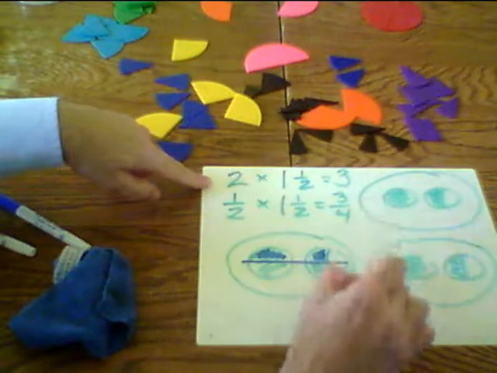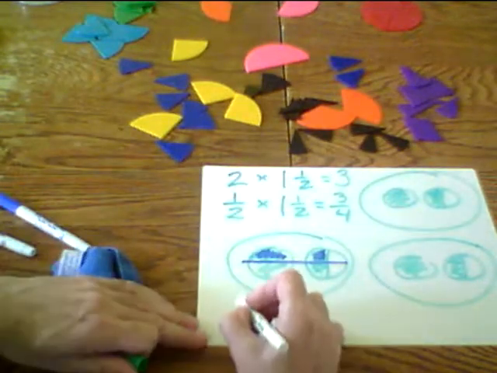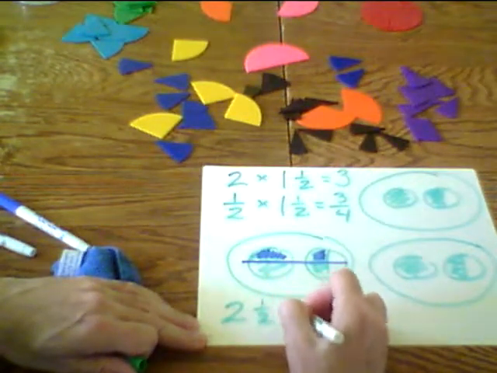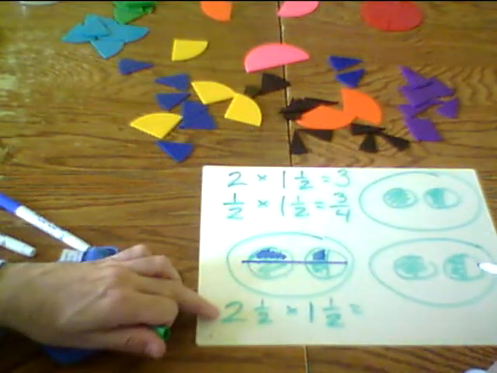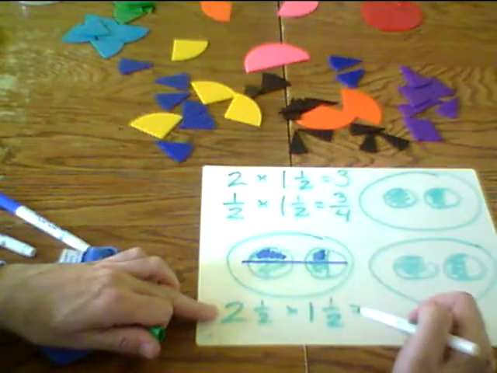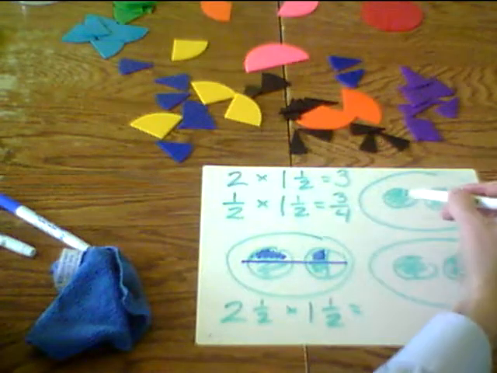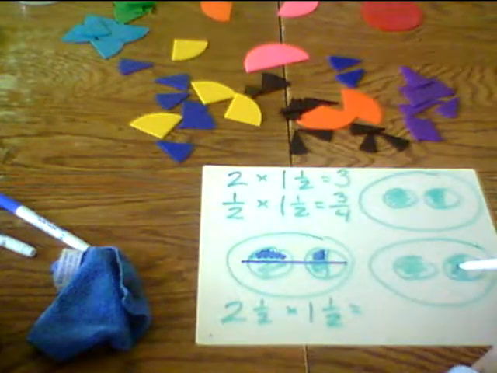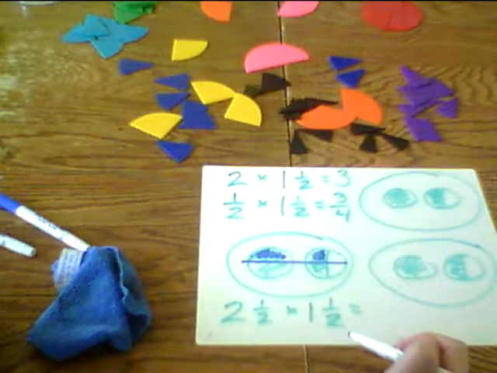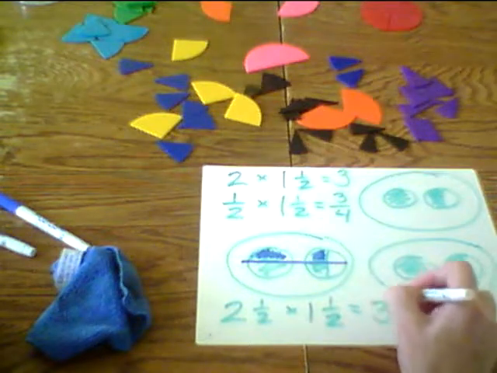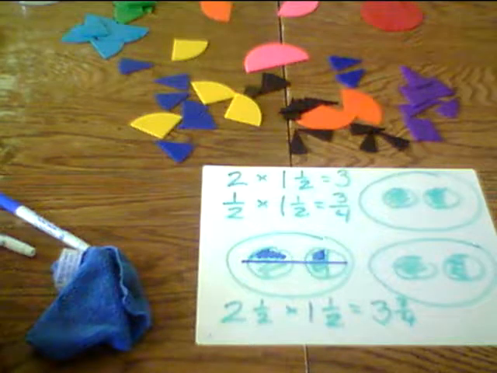So here is 2 groups of 1 1/2, and here's 1/2 a group of 1 1/2. What if I had 2 1/2 groups of 1 1/2? In other words, 2 groups and 1/2 a group. Well, I can just see it right there. It's just adding all these things up, and now I'd have 1 whole, 2 wholes, 3 wholes. When I put those together, 3 wholes, a 1/2 and a 1/4. So I have 3 and 3/4, which is just adding 3 to 3/4.